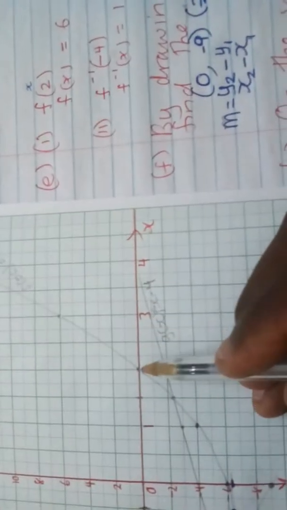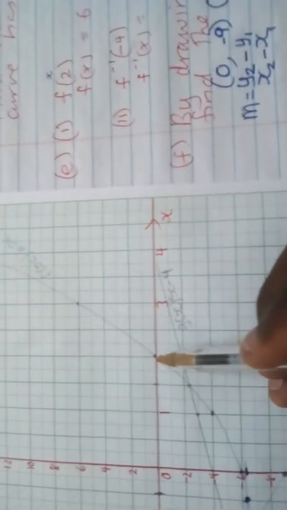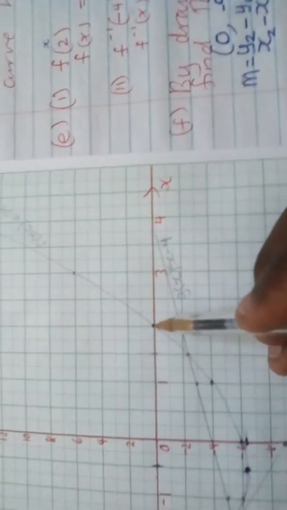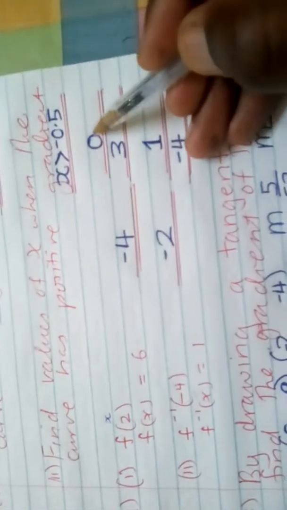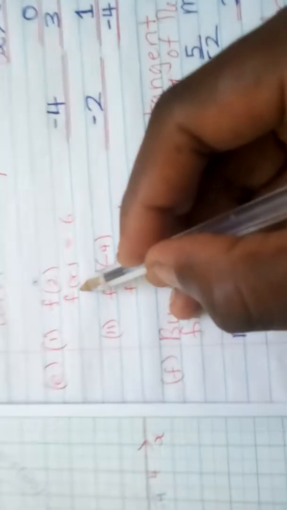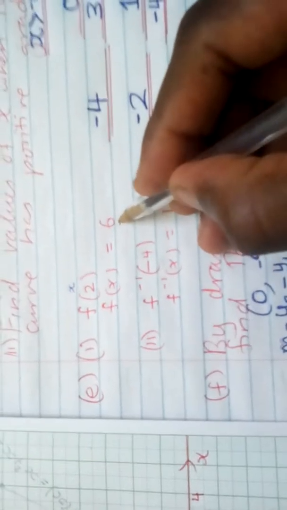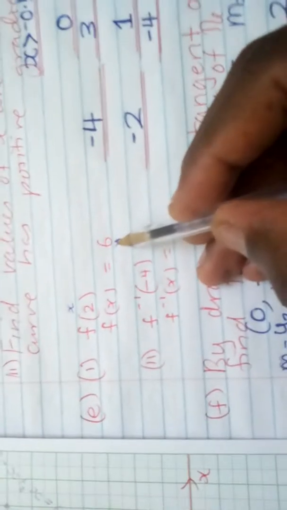So we shall go at x-axis 2, and we shall realize that here our value of y is 0. Hence, when we have x is 2, the y reading on the graph will be 0. Now, when you look at the next example, x is not given, but we are given y. So we shall go to y value of 6.